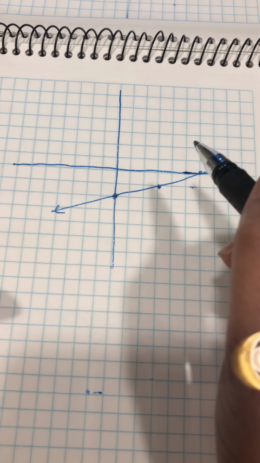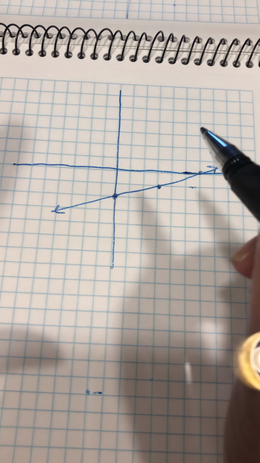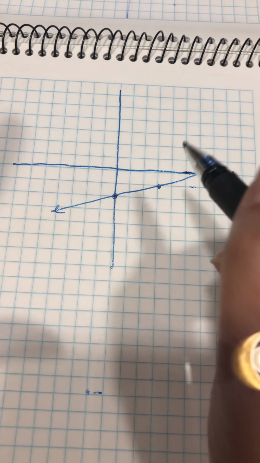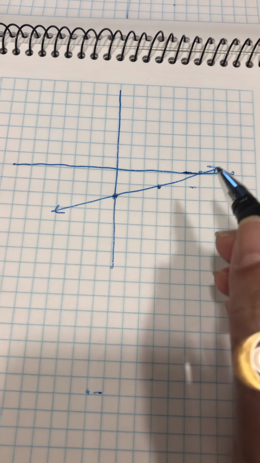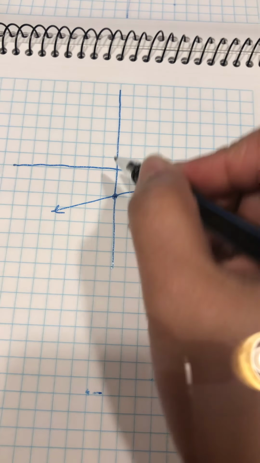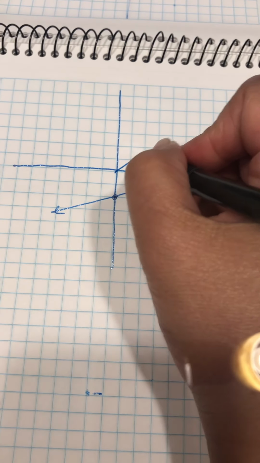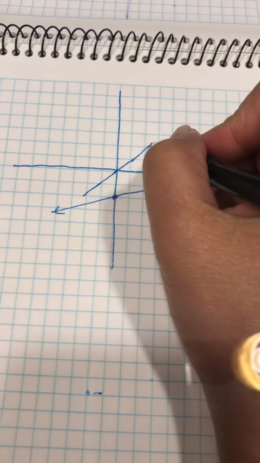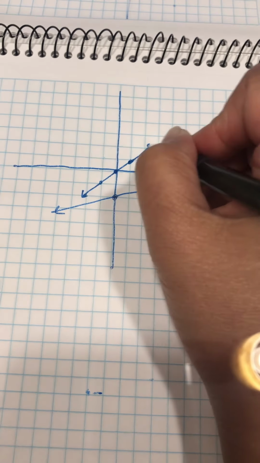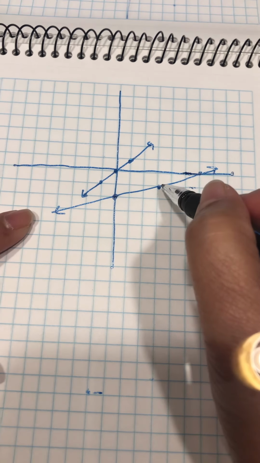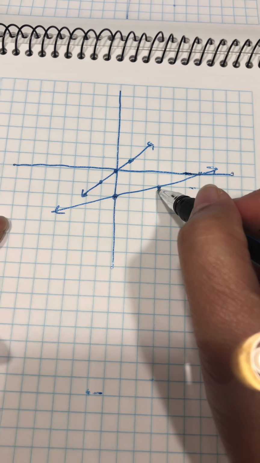Only if it is copying the behavior of y equals x, but it's just being shifted up or down. So is this behaving like our y equals x pattern? It's not. So therefore, this is not proportional.